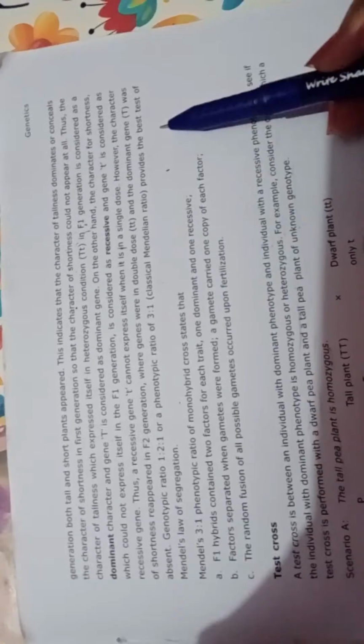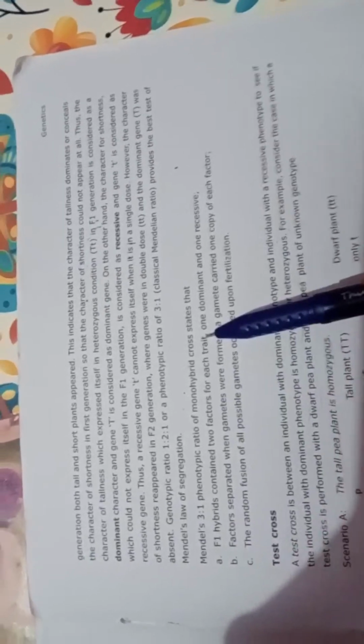This provides the best proof of Mendel's law of segregation. Mendel's 3 is to 1 phenotypic ratio in a monohybrid cross shows that the phenotype contains two factors, a dominant trait factor and a recessive factor. They separate when a gamete is formed, and each gamete carries one copy of each factor.